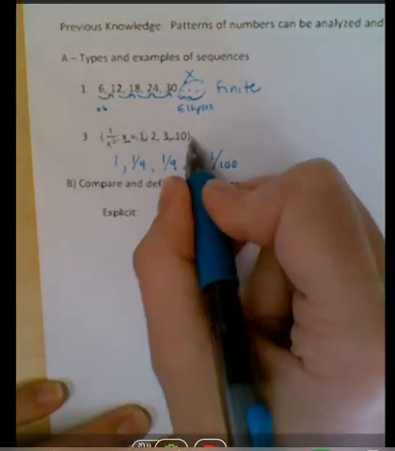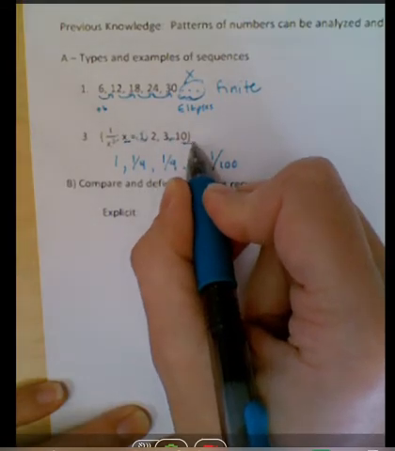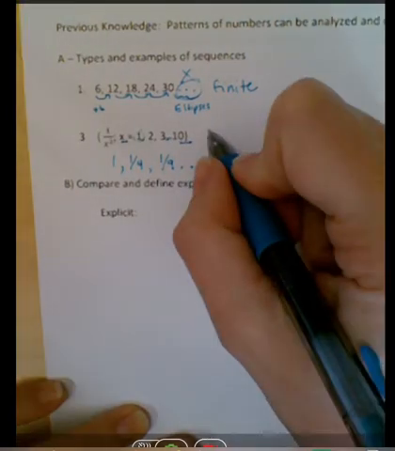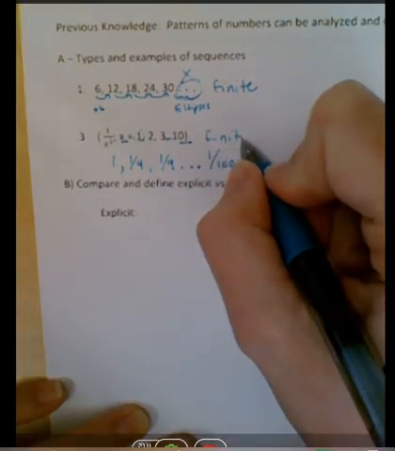And this does have an end in mind. It's saying this sequence goes from here to here. So this is a finite sequence, a finite list of numbers.